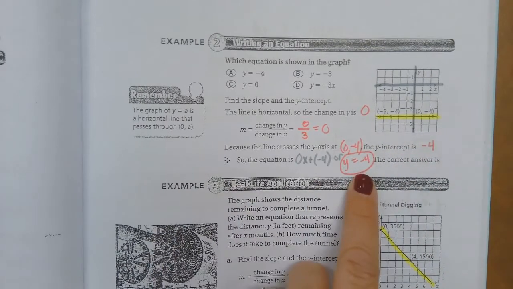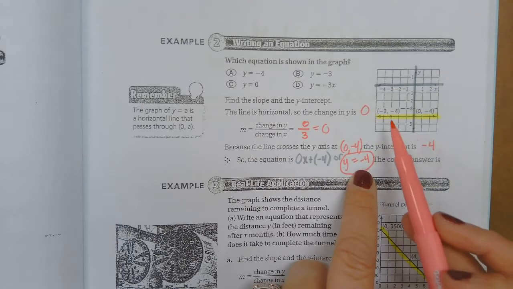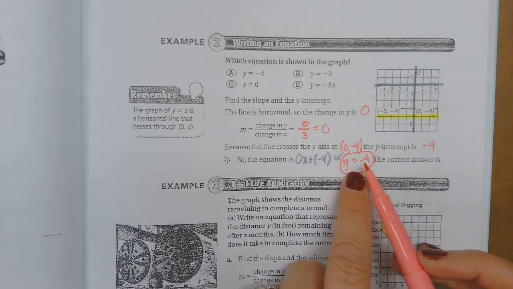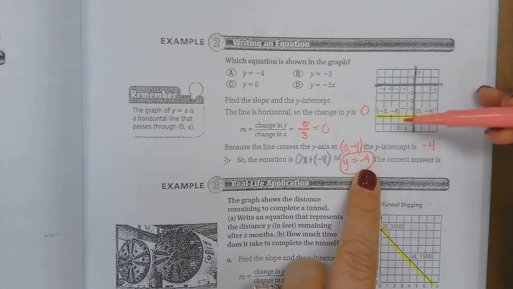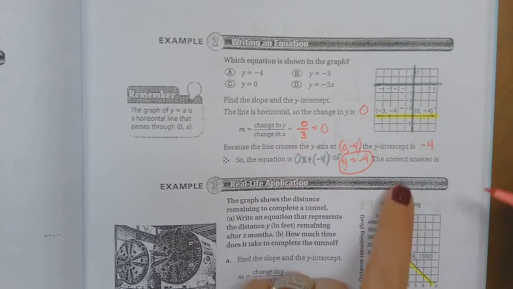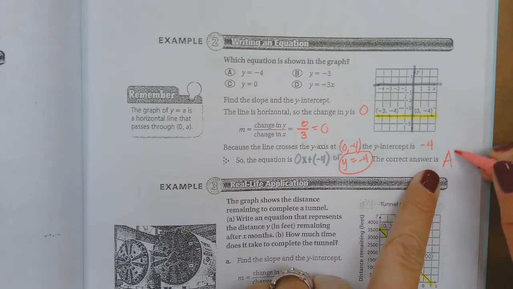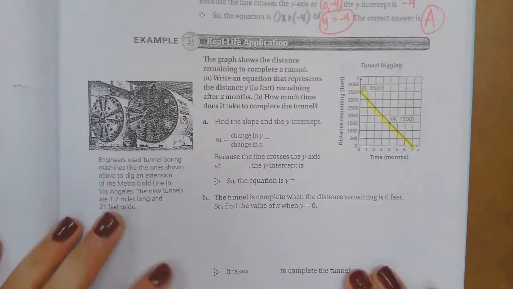Again, that goes back to what we talked about in our first quiz and our first notes. The horizontal line is just y equals negative 4. Remember, vertical is going to be x equals. So the correct answer should have been A.